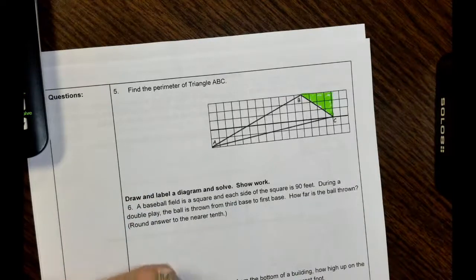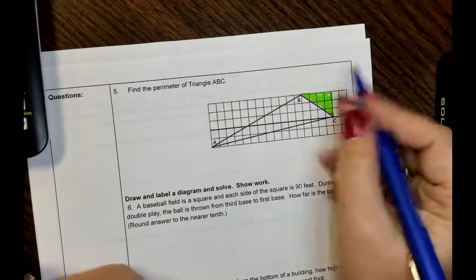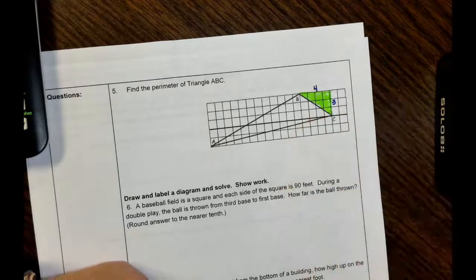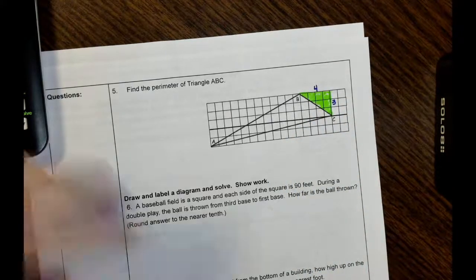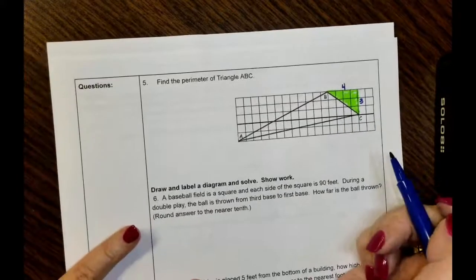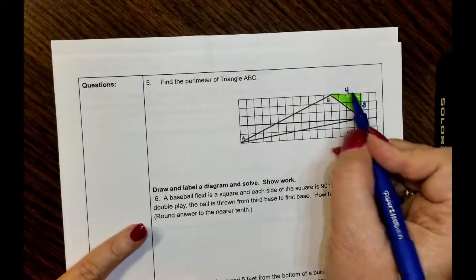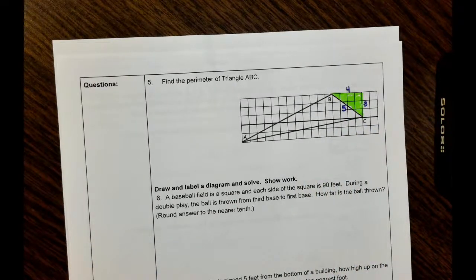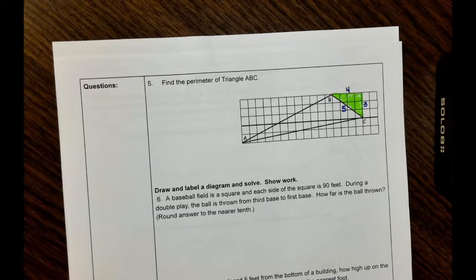What I notice is that this has a length of 3 and this has a length of 4. Now this is where that Pythagorean triple comes in nice and handy, because if you know your triples, then if that's 3 and that's 4, you automatically know that that's 5 and you don't have to do anything else. You don't have to do any work. You just know that BC is 5. And I want to find the distance all the way around the triangle. That's what perimeter is.